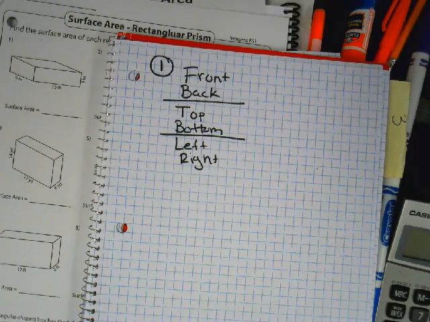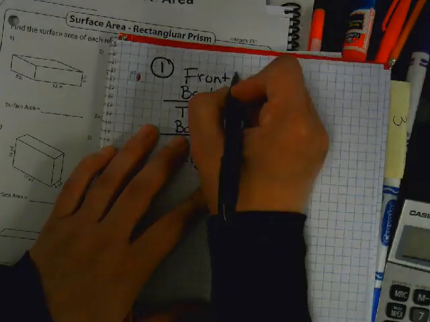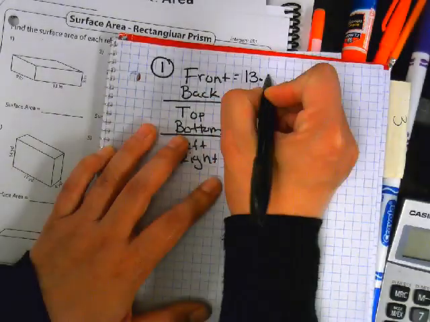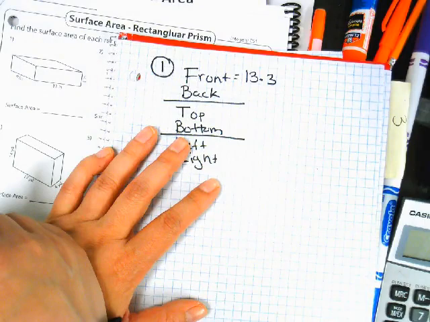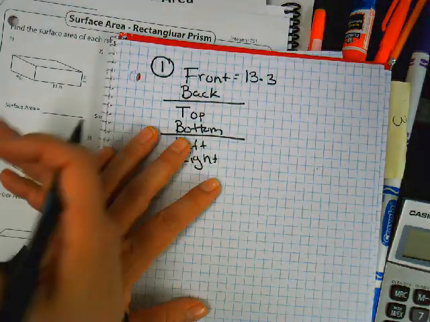What are the 2 numbers that make up your front rectangle? 13. Very good. So we're going to write that down. 13 times 3. Now you can use a calculator or you can do mental math.